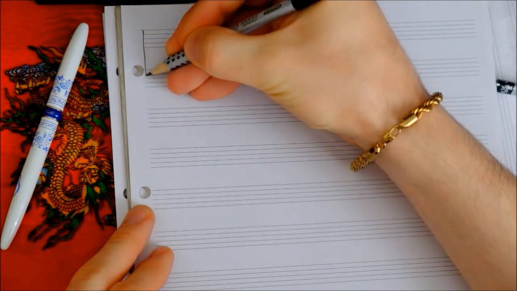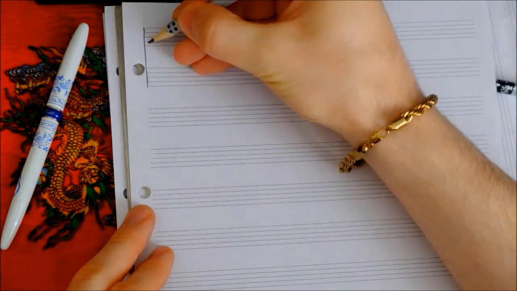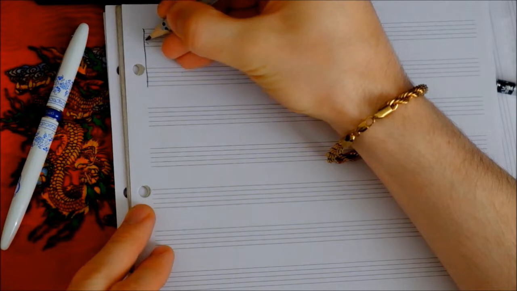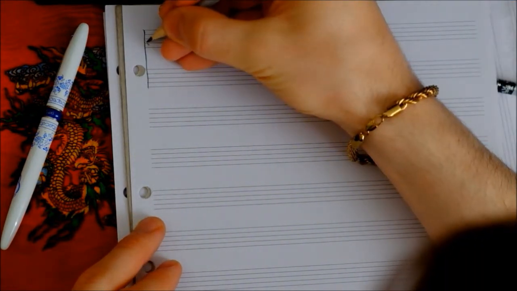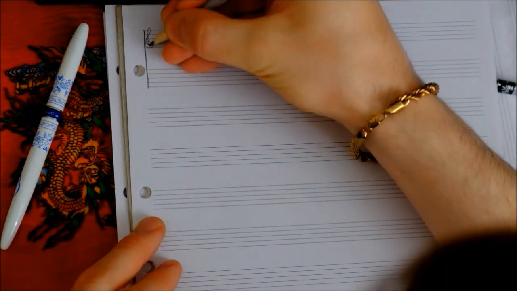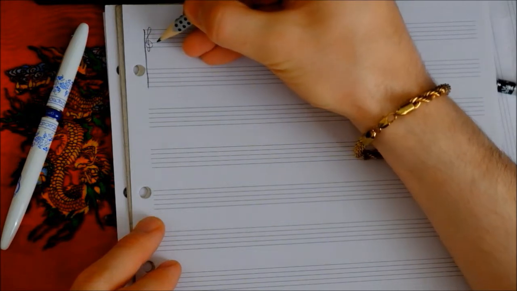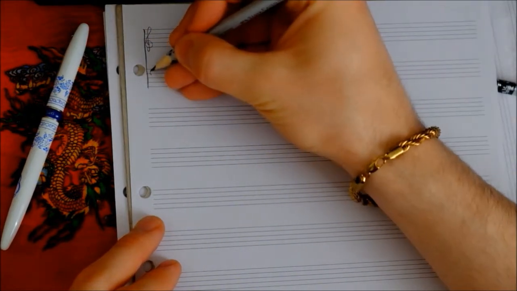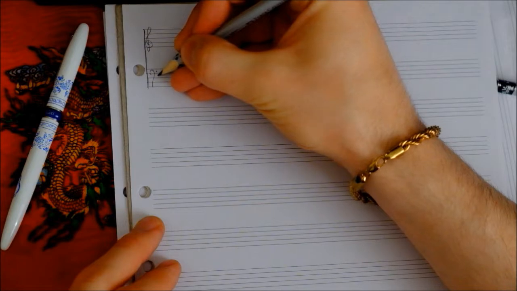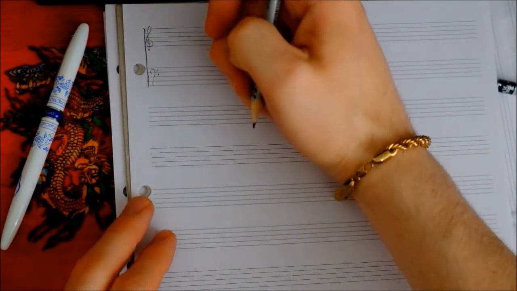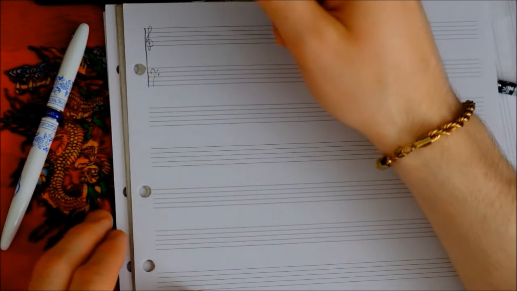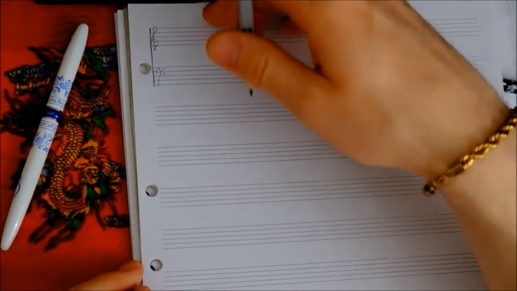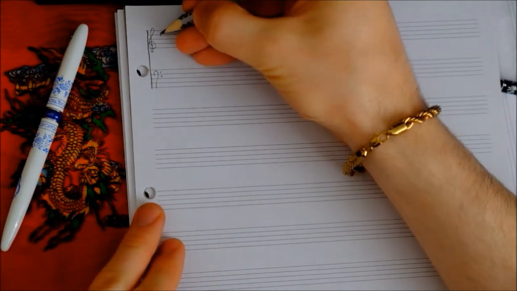First thing, obviously, treble clef. Curls around the second line there, and then your bass clef. Got 2 dots around this line here, and generally we're probably going to be writing music in 4/4, and we can use a C to represent that.